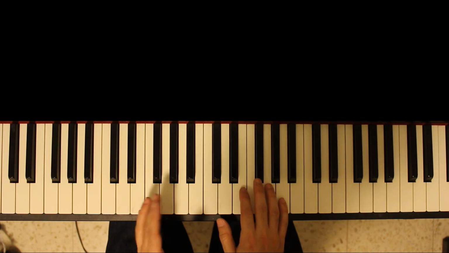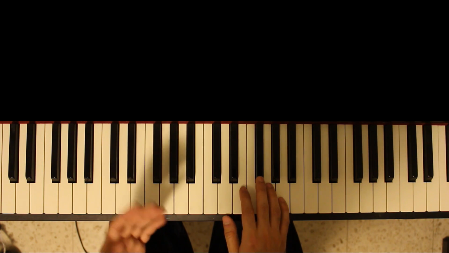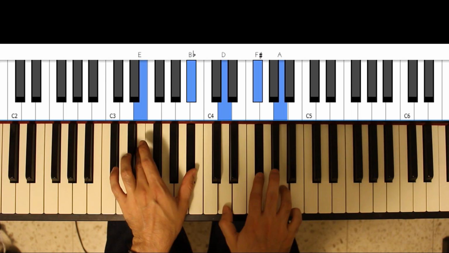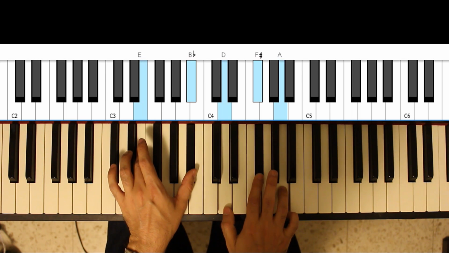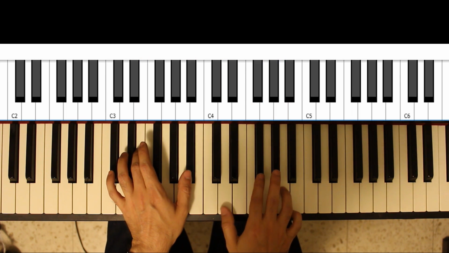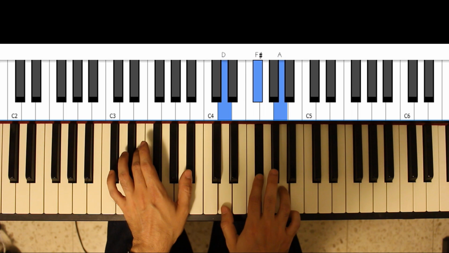So the voicing for a C chord, so it's going to be a C 13th sharp 11th chord, is the following. I'm playing an E and B flat in the left hand and a D, F sharp and A in the right hand.